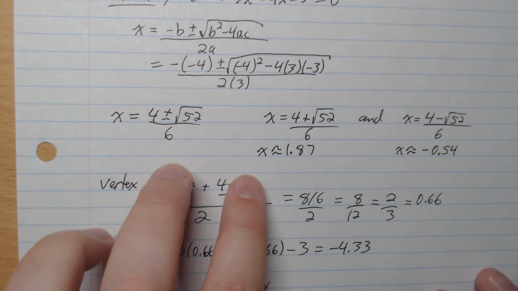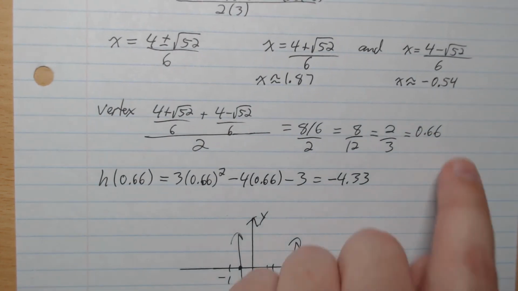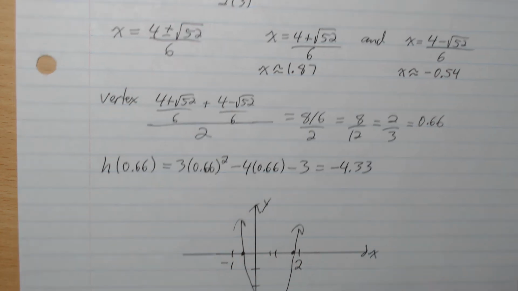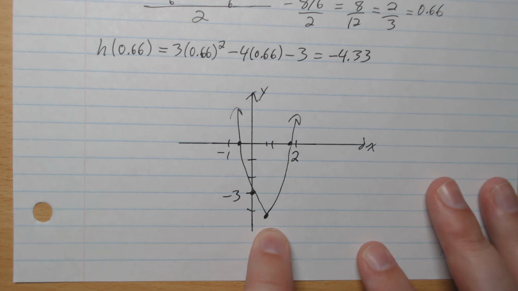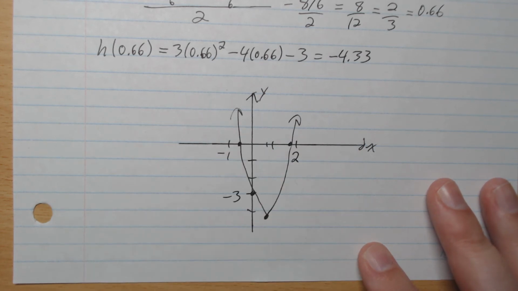Vertex is in the middle. We add them up, divide by 2, which gives 0.66. Plug in 0.66 to get our y value like that, so negative 4.33. And so here we are, vertex, y-intercept negative 3, and then the x-intercepts there as such.